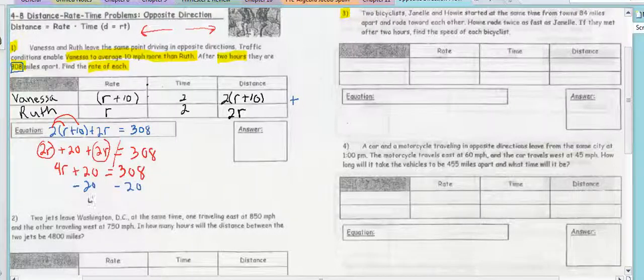So now I have 4r is equal to, and I'm going to borrow and make this an 8, so 288. Last step, divide by 4, divide by 4. Okay, so 4 will go into 28, 7 times, 4 will go into 8, 2 times.